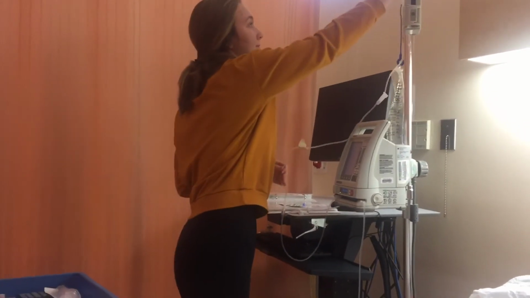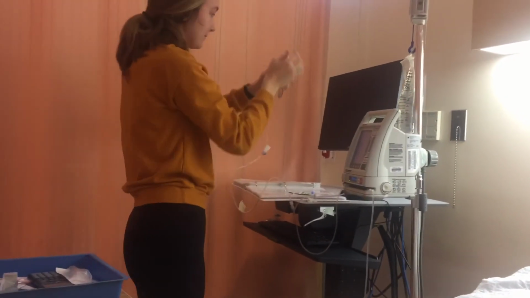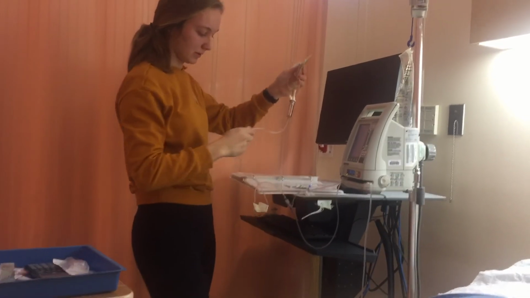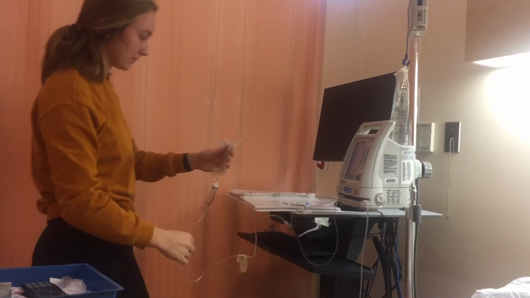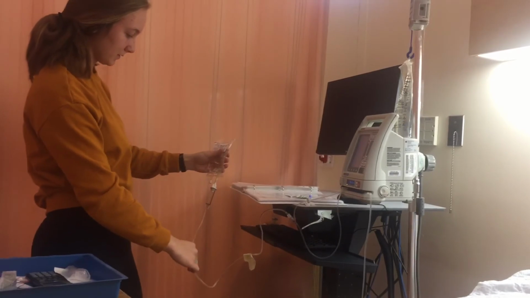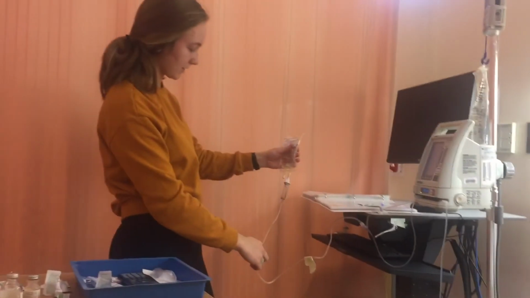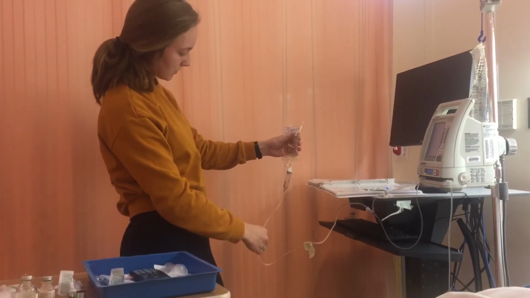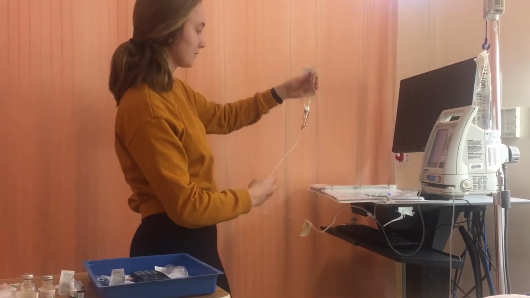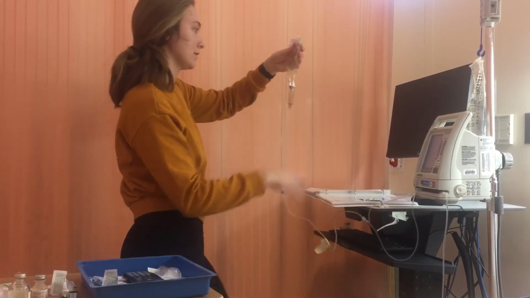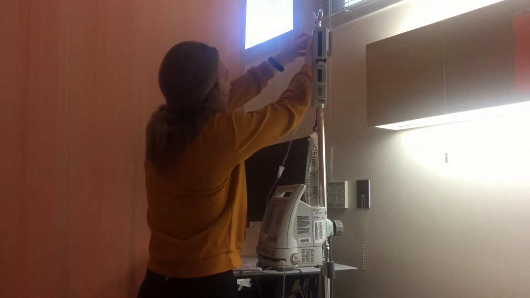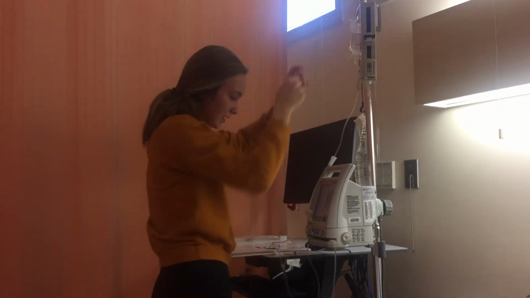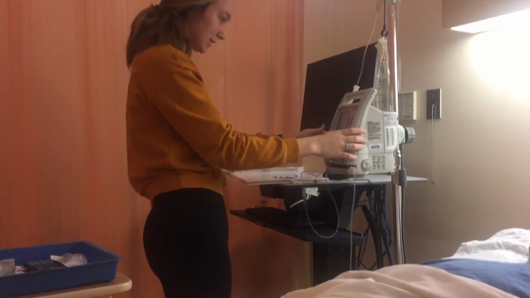So now I'm going to back prime. So I'm going to take this bag and I'm going to open up the clamp. So I'm going to lower it below the height of the primary infusion bag. And we're doing this to get all the air bubbles out of the tubing so that it doesn't cause a pulmonary embolism to the patient. So once the drip chamber is filled about halfway, we're going to hang the bag back up, close the roller clamp, and now I'm going to program my secondary line.